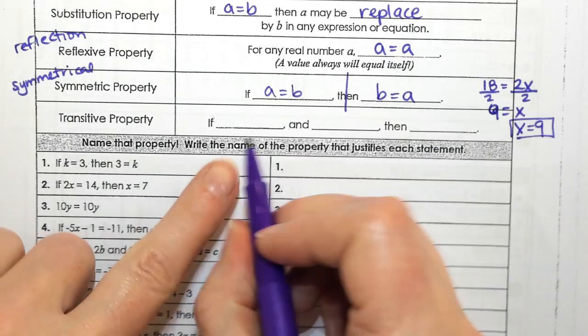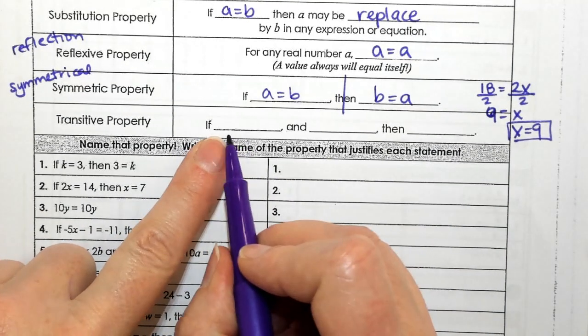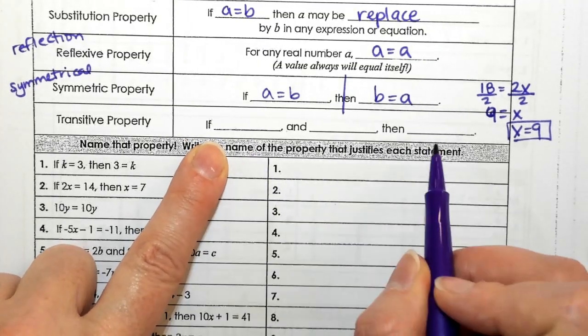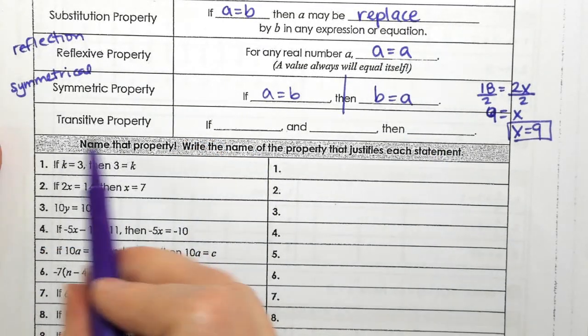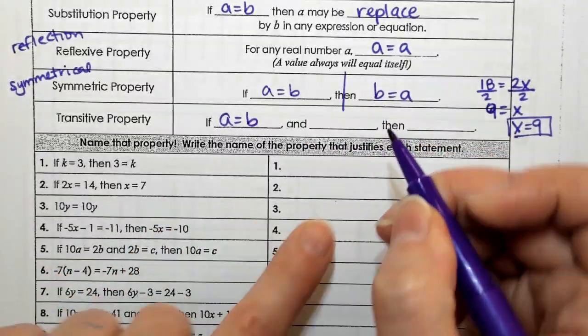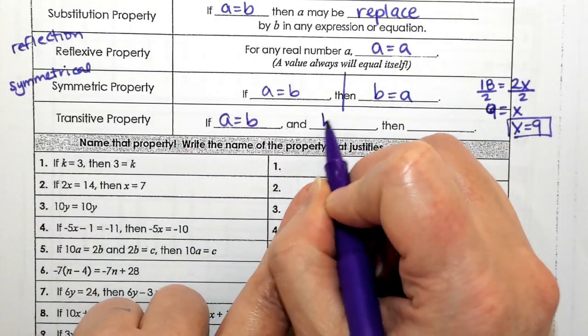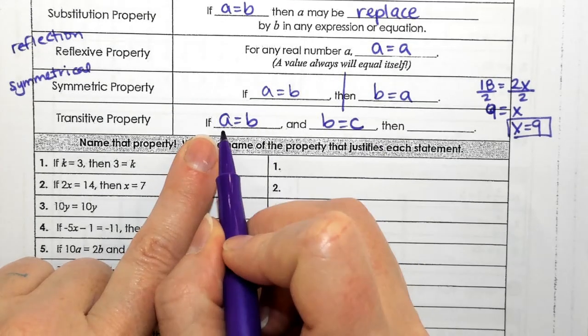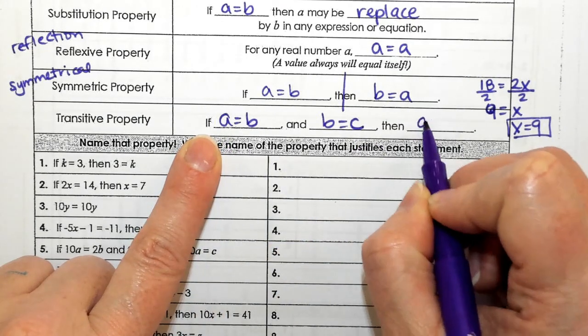Okay. The last one is the transitive, and oftentimes it'll just have 3 statements. There are some other ones that have 3 statements, but that will be your clue that maybe it is the transitive. But it's just where I have 3 things equal to each other. So if A equals B and B equals C, and it's kind of like the law of syllogism. My last statement is just going to be connecting the only 2 things that haven't been connected yet. So if all of these things are equal, that means that A equals C.